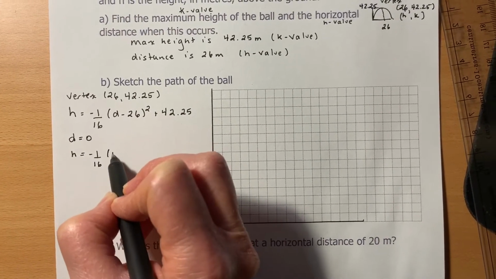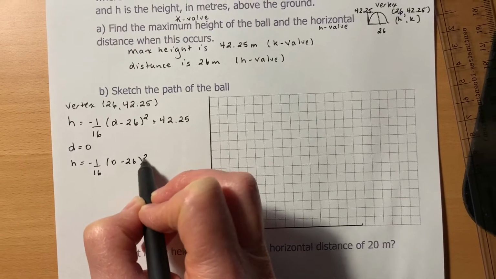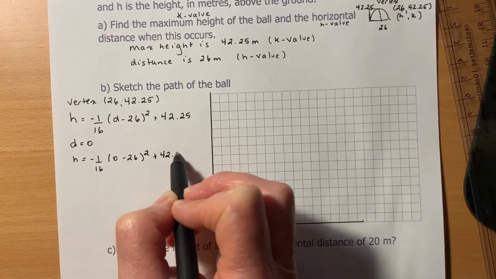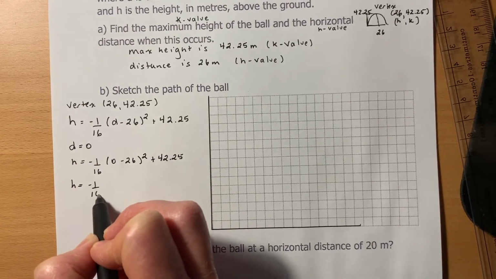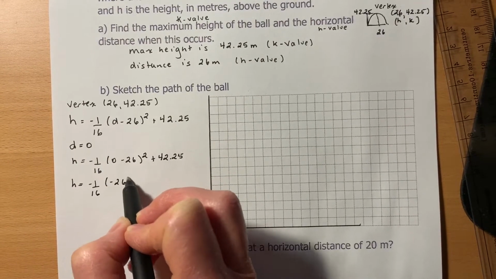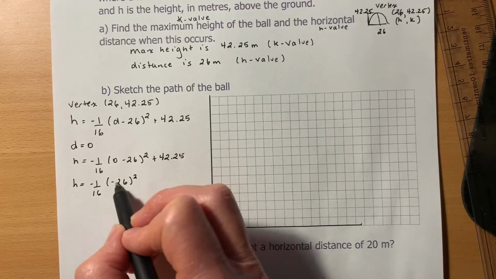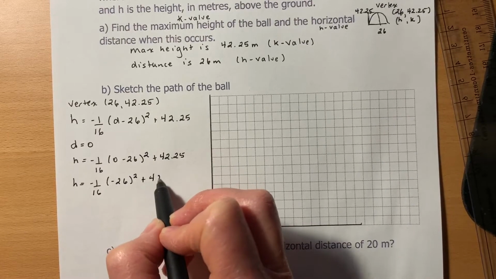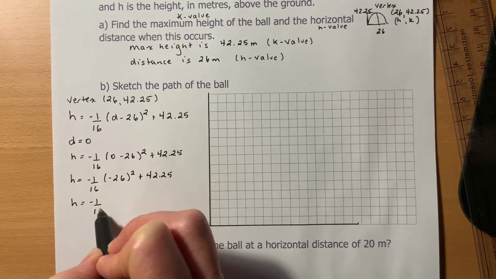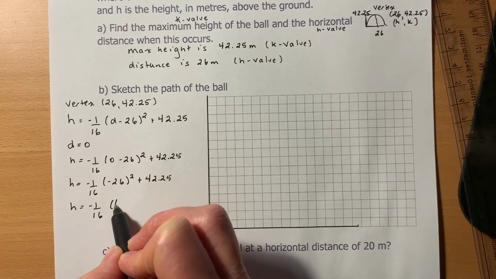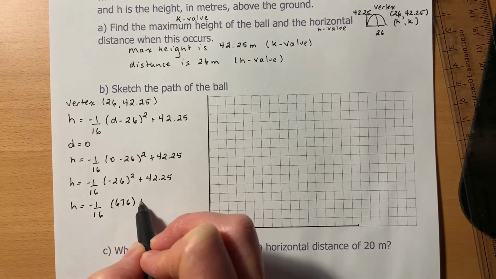Then of course I follow my order of operations, so figure out what's inside the bracket first. This is -26 squared. So 0 take away 26 is -26. Then I take -26 and square it, and I get 676.